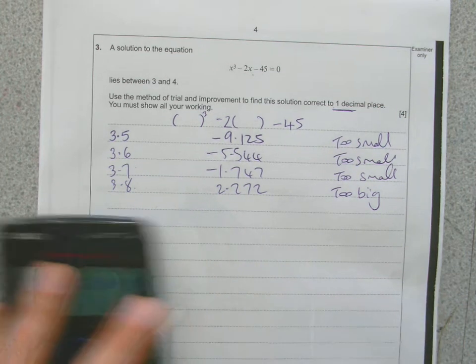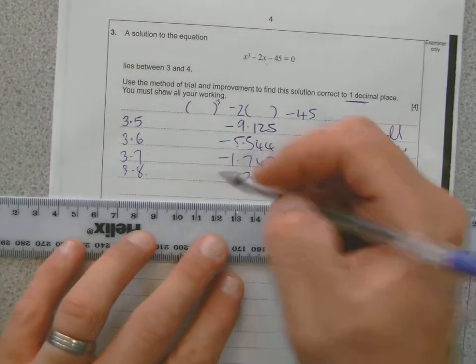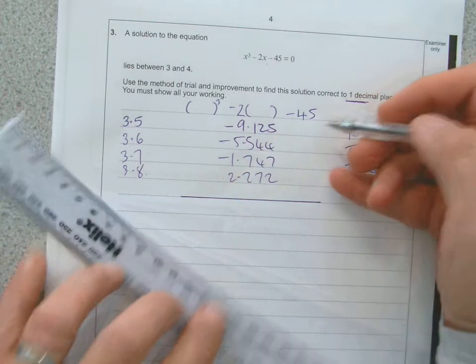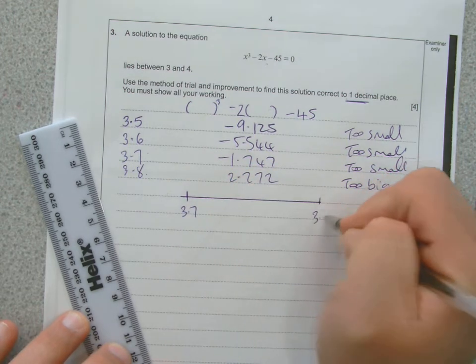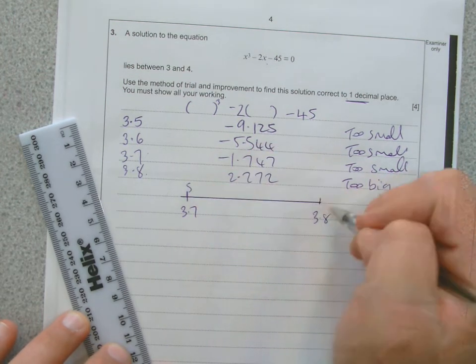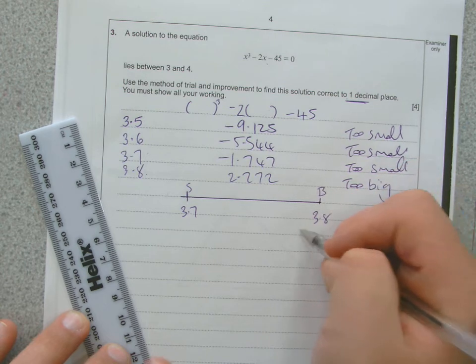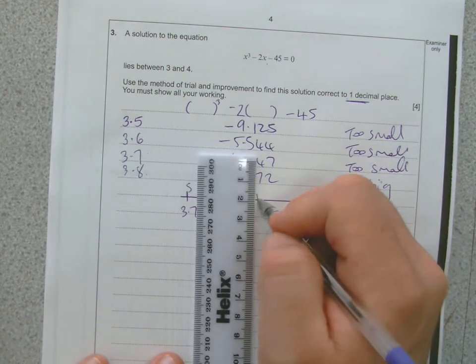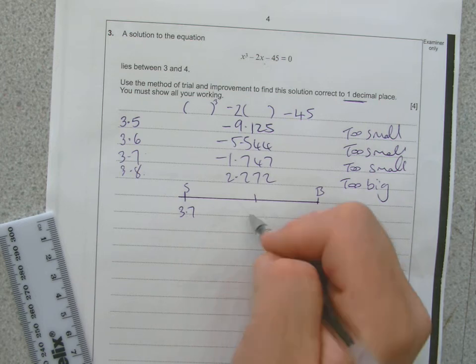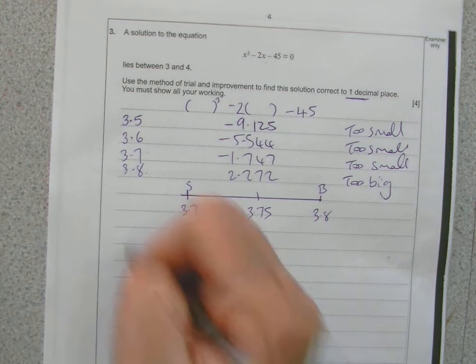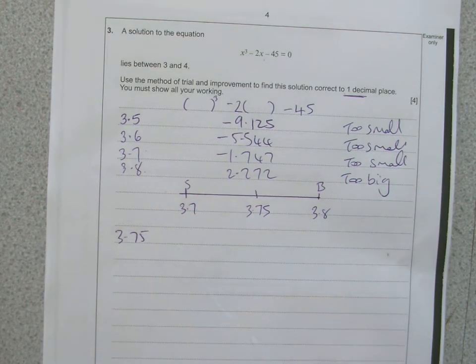The way we go about that is as follows. I'm going to show you. I use a little number line. I put 3.7 on one end, and I put 3.8 on that end, and I know 3.7 is too small, 3.8 is too big, so what I do then is I go in the middle between those two. Halfway between 3.7 and 3.8 is 3.75, so I'm going to check what 3.75 is.